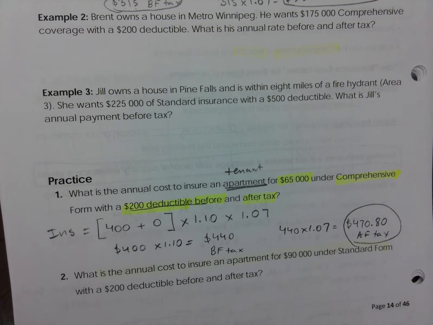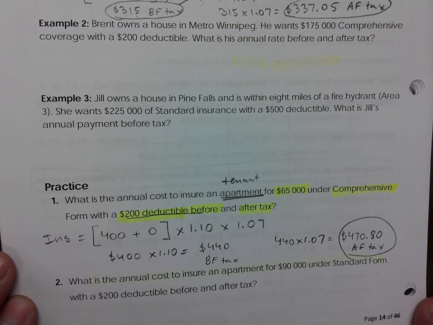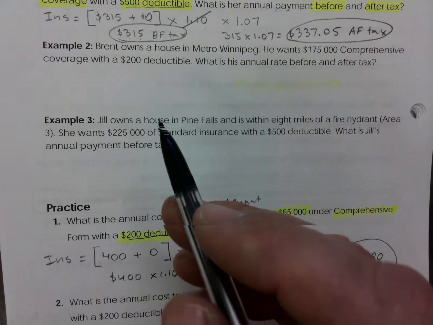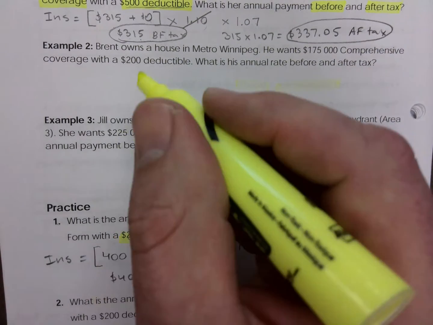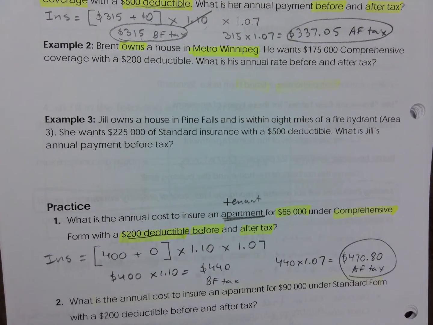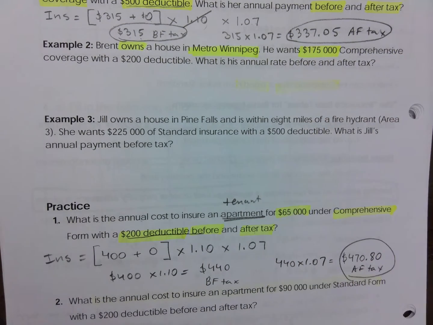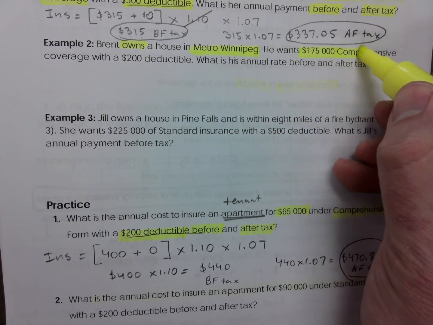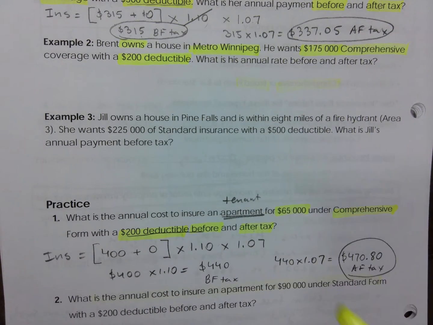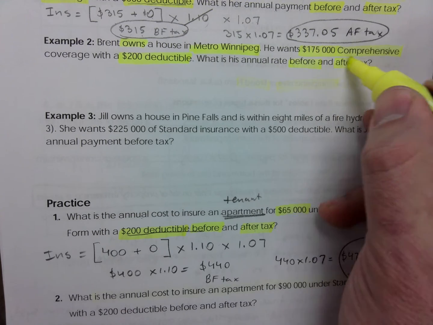So far it was all tenant insurance. So let's do some home insurance now. Let's go back up here to example 2. Okay, example 2 says Brent owns a house in Metro Winnipeg. It tells you which area you live in. They have to do that to narrow it down. You want 175,000 insurance coverage, right? Comprehensive with a $200 deductible. And then what's the annual rate before and after tax?